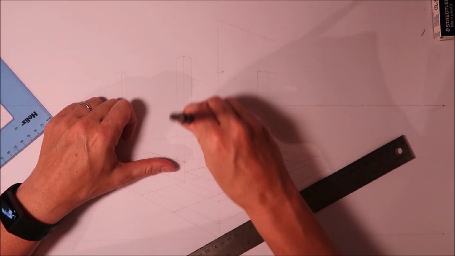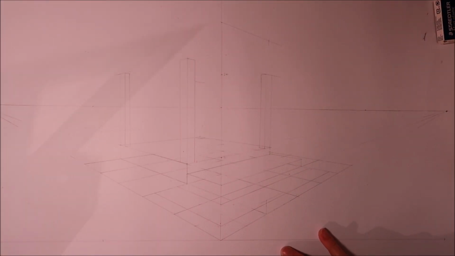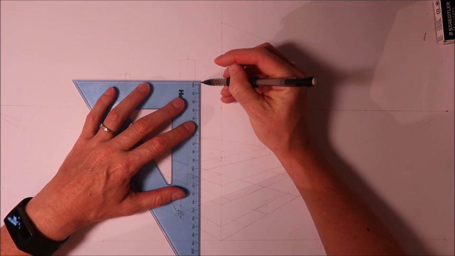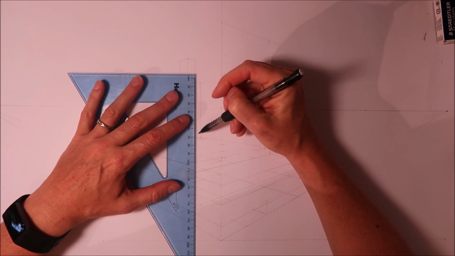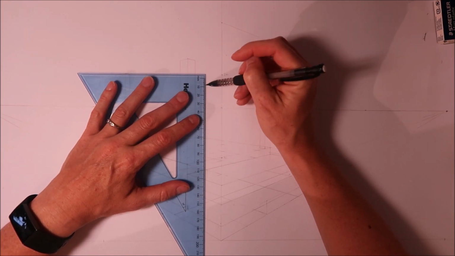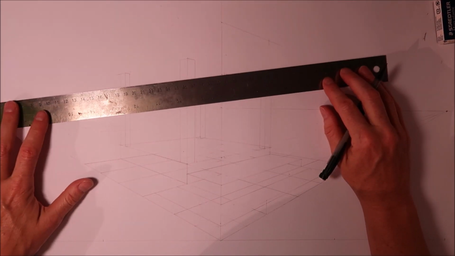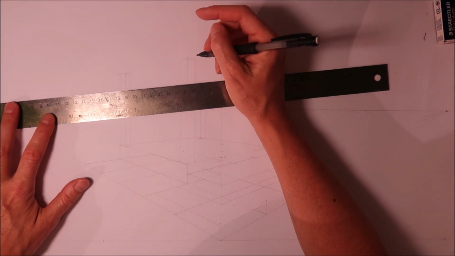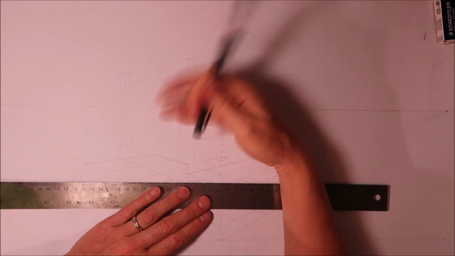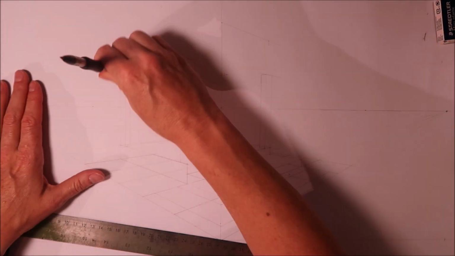I can get rid of this back line. It's just going to confuse us. And there you go, to the top. And this one goes there, and this one goes to there. Now this top isn't right here. It actually has to go that way. Okay. There you go. There are our massive posts. Way too big.